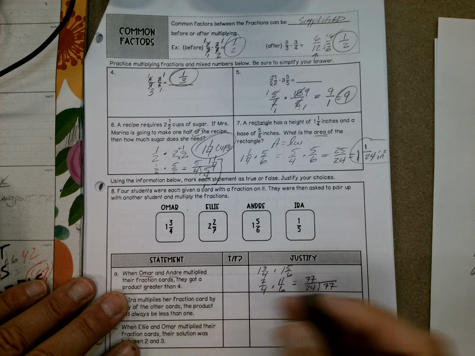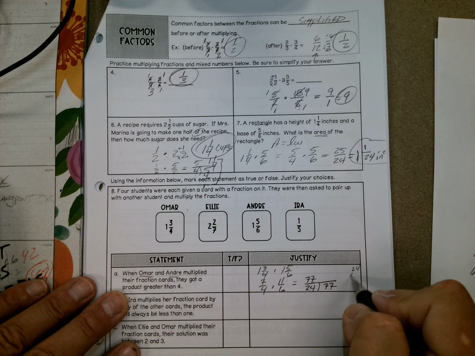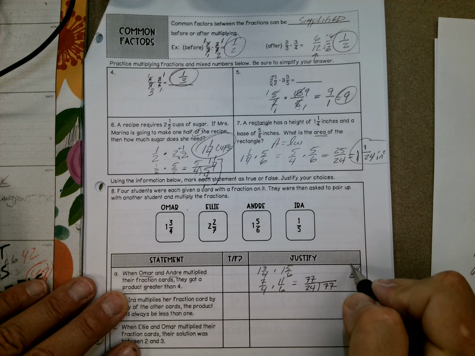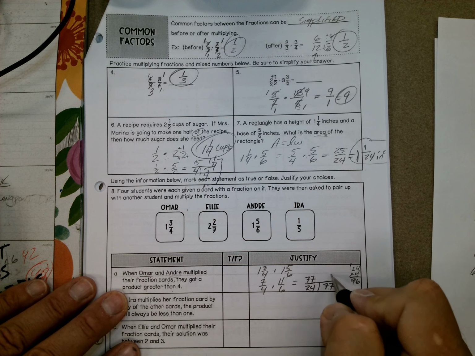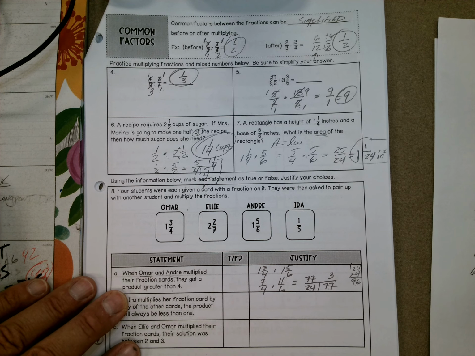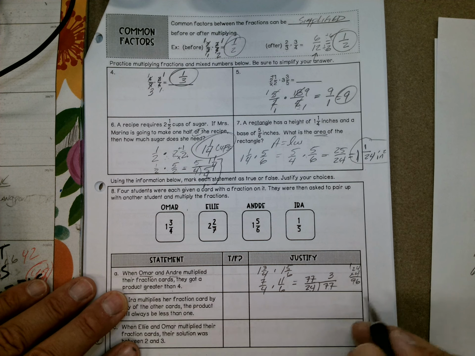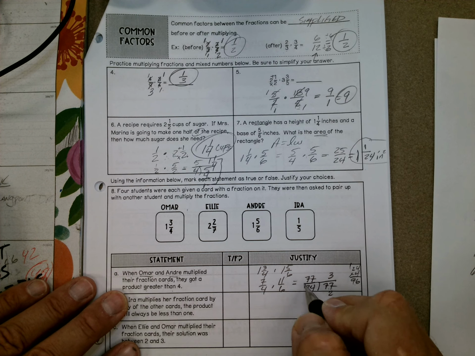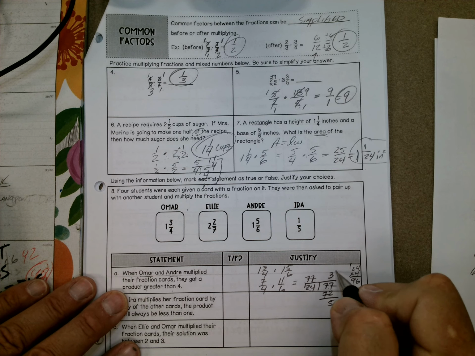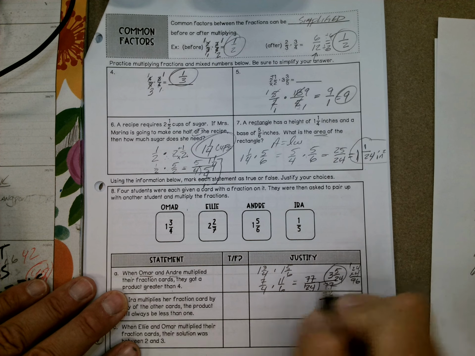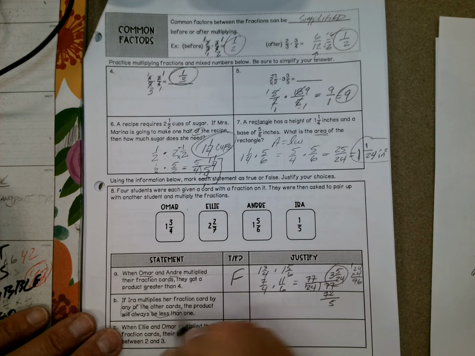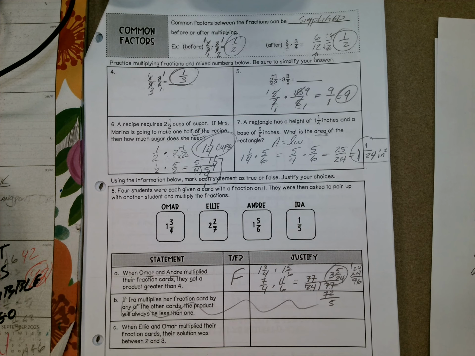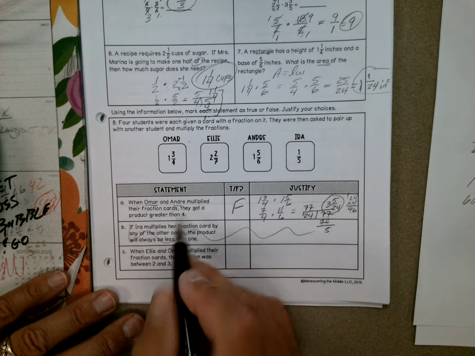They want to know if it's greater than 4. Well, let's see. Does 24 go into 77 four times? 24 times 4 is 96, so it's too big. So it's going to be 3. 3 times 24 is 72, and 77 minus 72 is 5. And that ends up being 3 and 5/24ths. So the answer is false. And since I used that, let's skip that one. Last one is letter C. See, 3 and 5/24ths is less than 4.